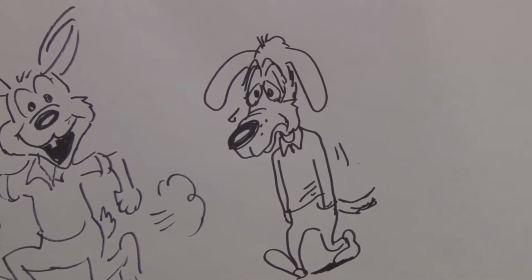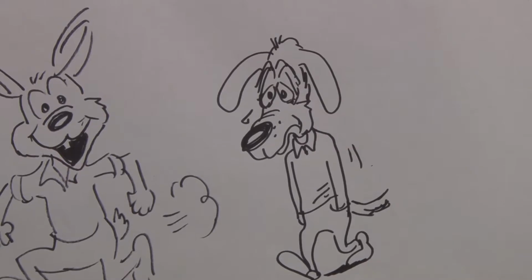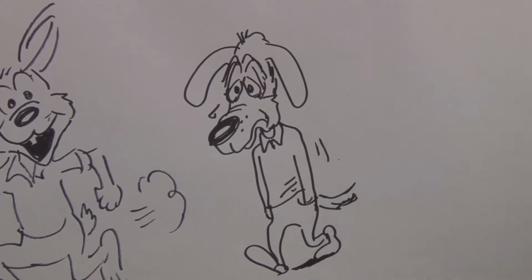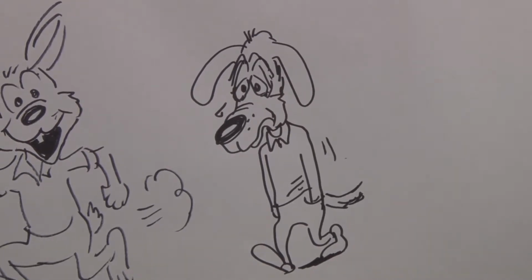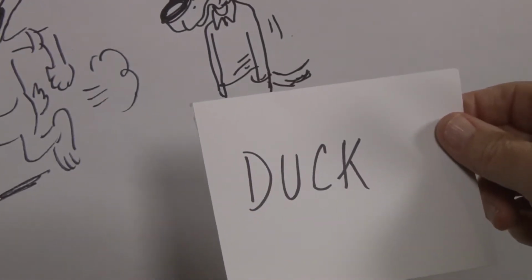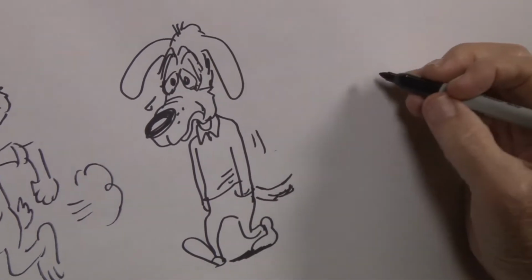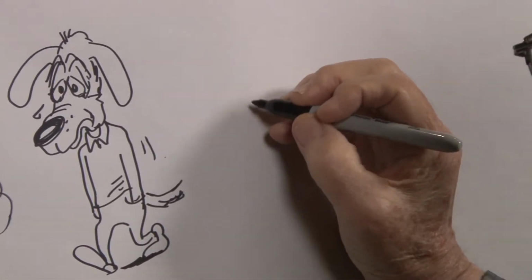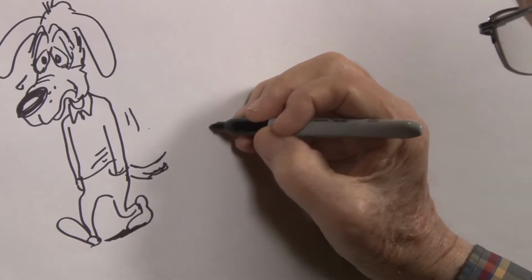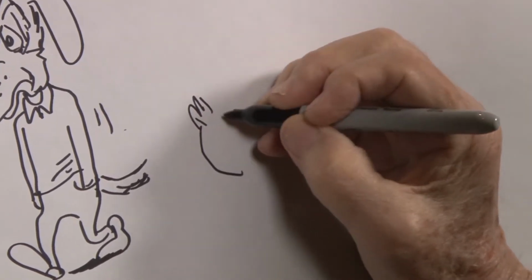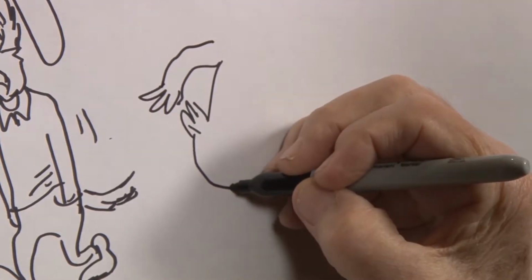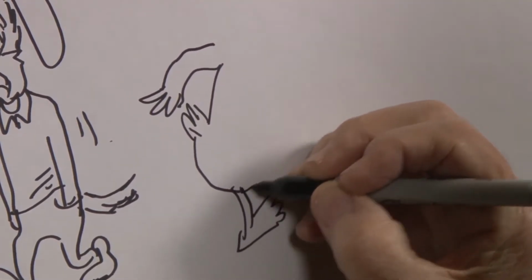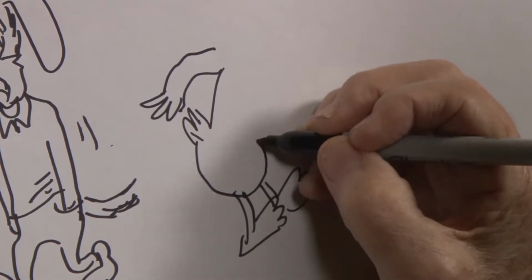Now the third word on my original list there is scared. And what we're going to have is a scared duck. Well, I'm going to do the body first of this scared duck. And he looks as if he's sort of jumping back from whatever it is that scared him.